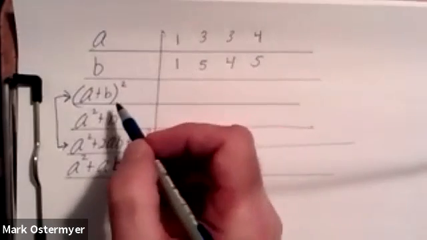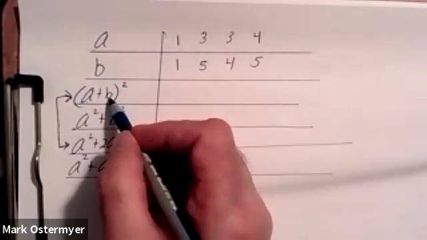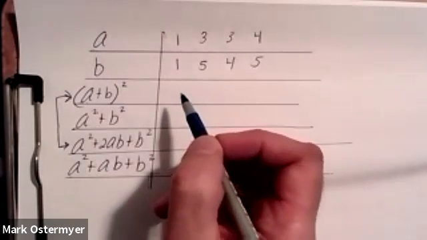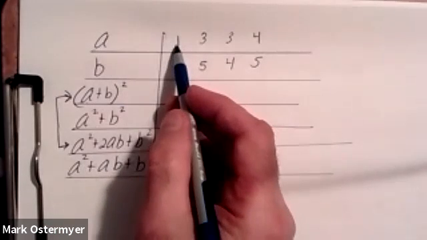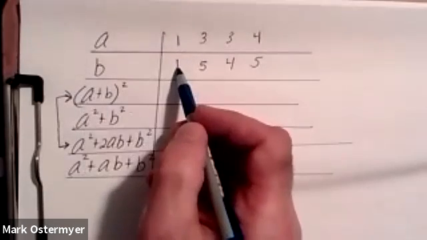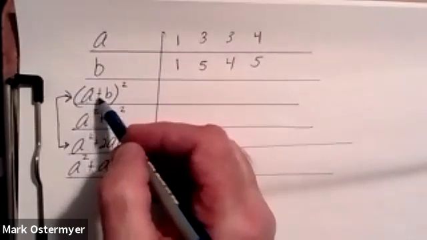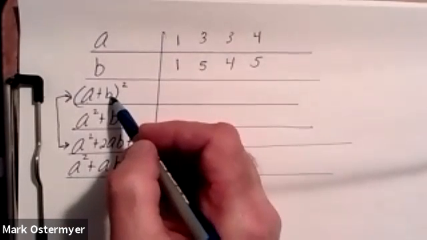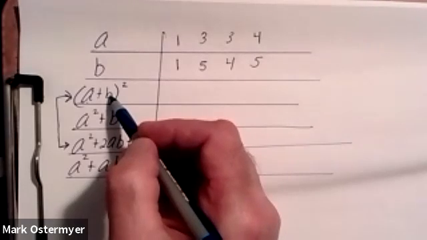Well, I replace A with 1 and B with 1, correct? So A takes on the value of 1, B takes on the value of 1. And what's 1 plus 1? Two. And then 2 squared would be what?